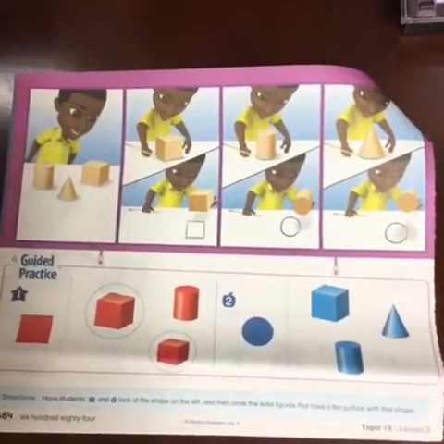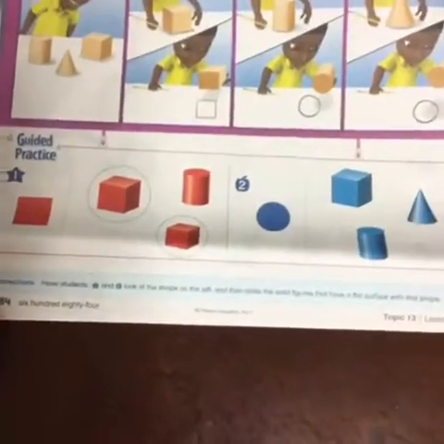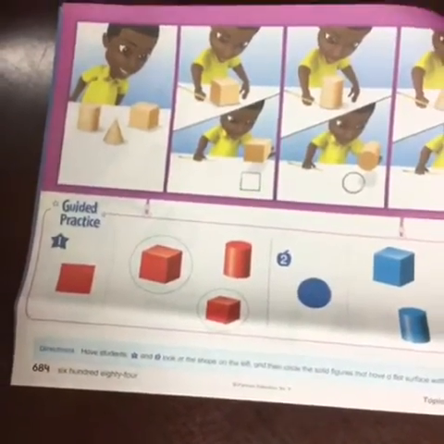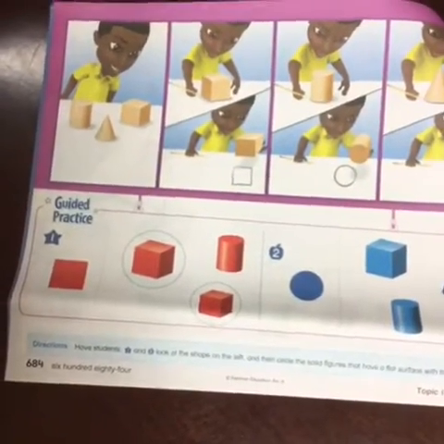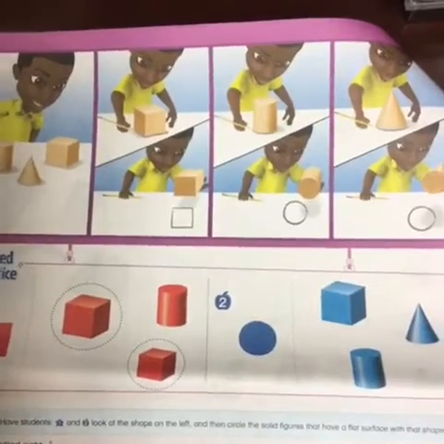All right, kiddos, now that you've traced that, I want you to open and turn to page 684. And that number is 684. Wowzers, that's a big old number. I'm so impressed that we've made it this far.